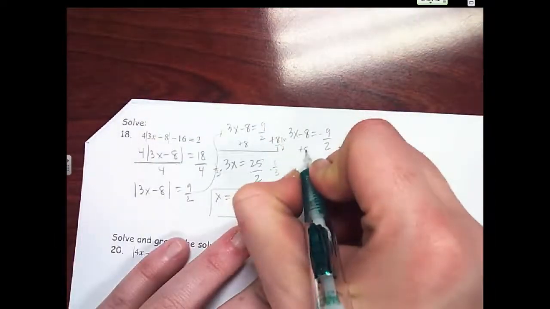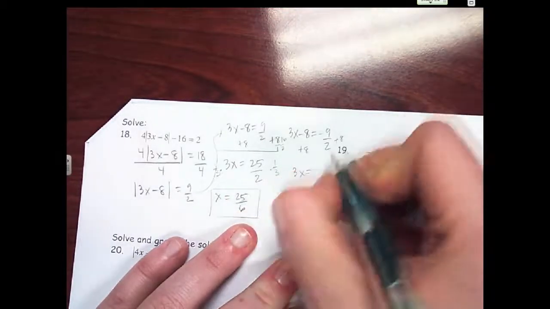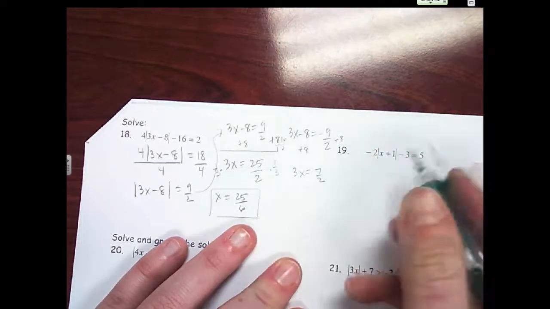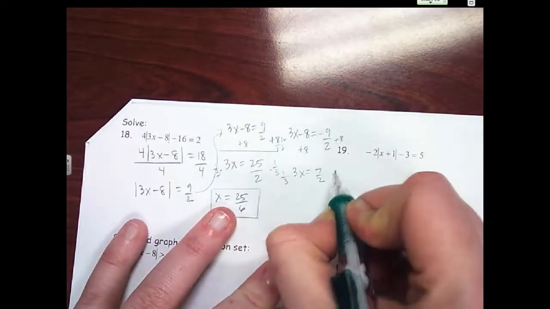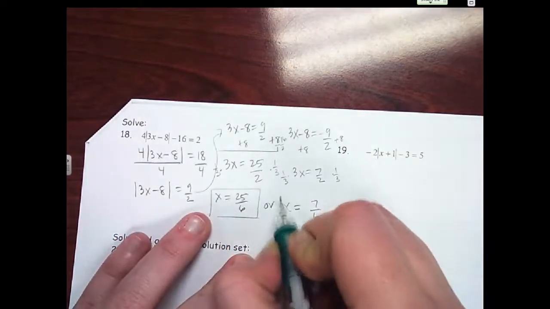Over here, add 8. So 3x equals 7 over 2. And same thing, I'm going to multiply by 1/3. So x equals 7 over 6.